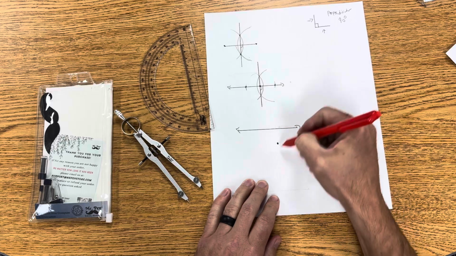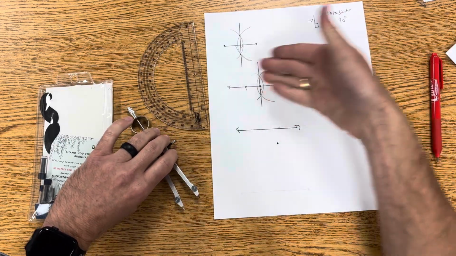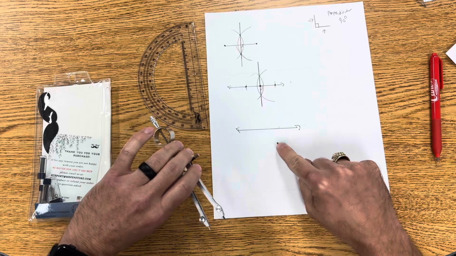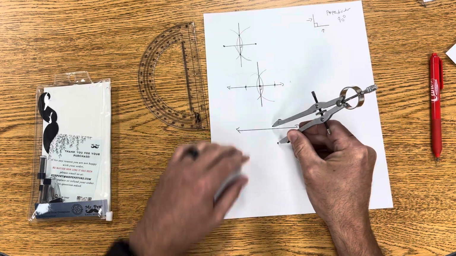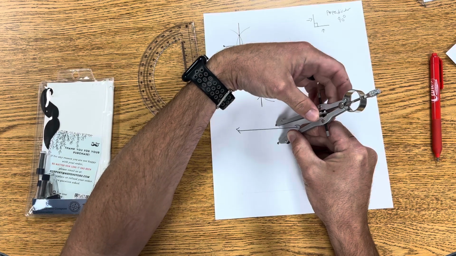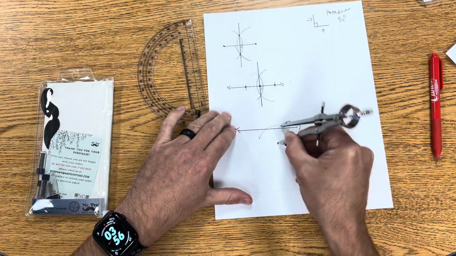Now the last one I'm gonna exemplify is a point off of the line and I need to draw a line going through it that's perpendicular to this one. So we're initially gonna kind of do the same thing up here, but now the point is off the line. So I'm gonna take my compass, I'm gonna go to this point, and I'm gonna open it up to where it just passes the line. You see how it's past the line? And I'm gonna draw my arc here.